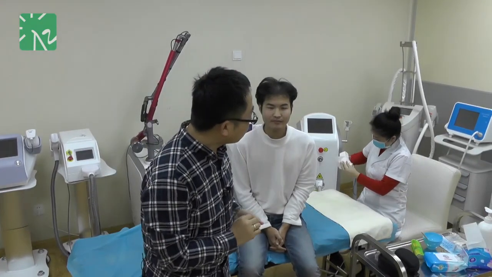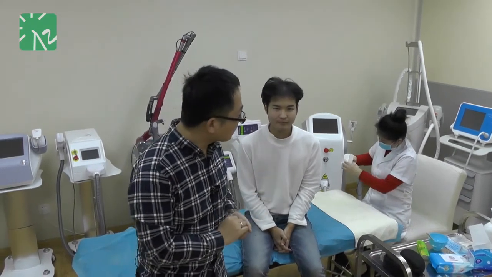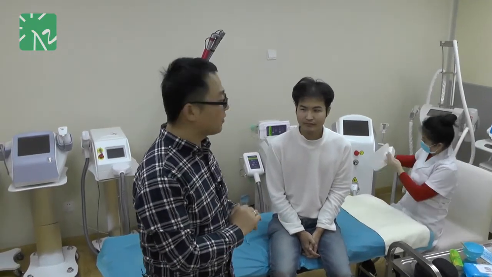Now we have finished the whole treatment. After the treatment, Sophie is cleaning the handpiece, of course. And while she is doing this job, now I shall interview Mark about the feeling.